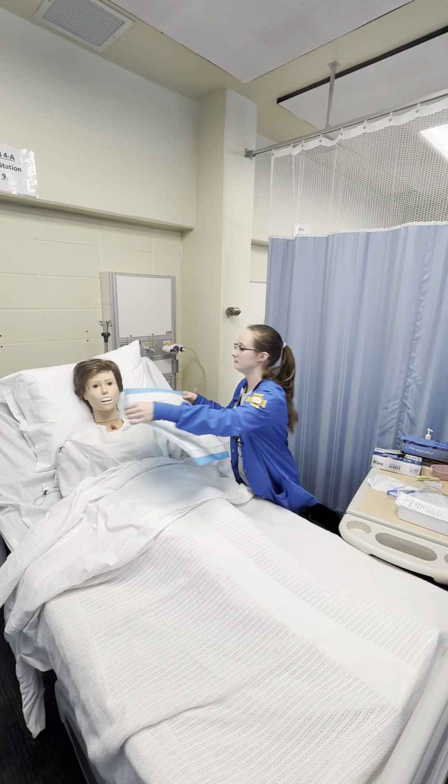I want to get my pH strip out and ready. I'm going to wash my hands, do my hand hygiene, and put on my clean gloves. I described to the patient what this procedure is going to consist of. This is just to catch any type of mess that could happen.